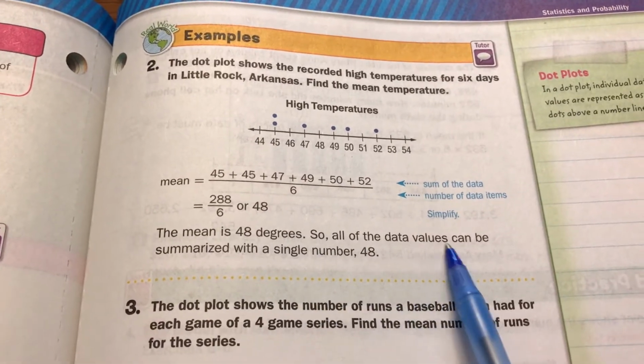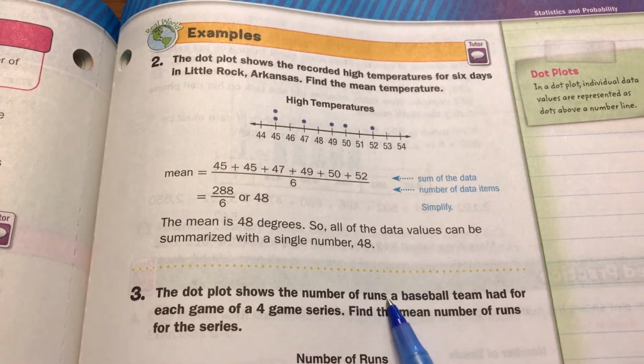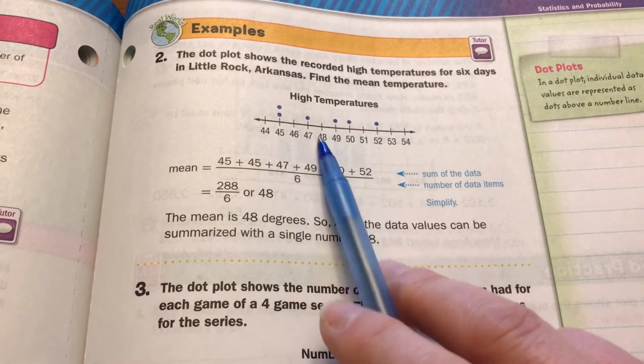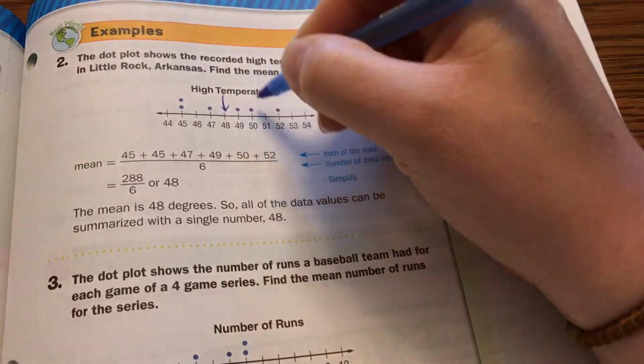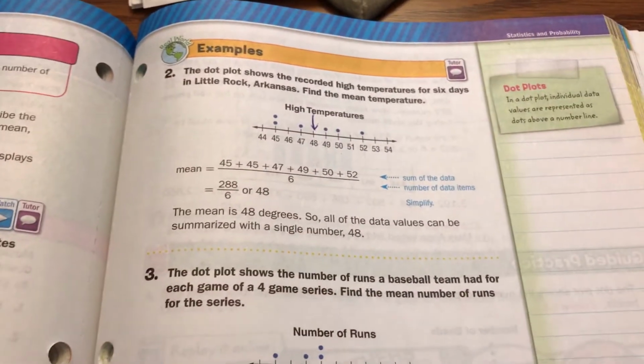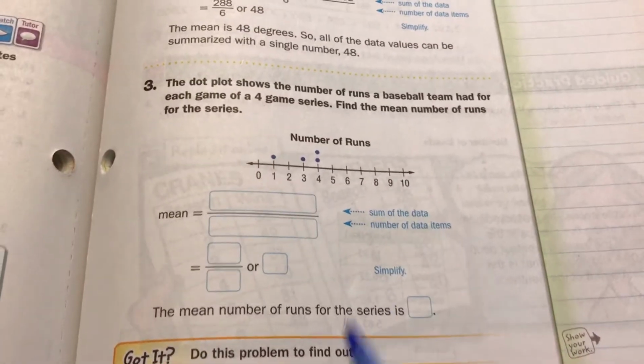So all of the data values can be summarized with this single number of 48 as the mean. That's kind of like the center or the balancing point. If you draw that arrow again here, you can kind of see how that is a balancing point. All right, let's check this out.